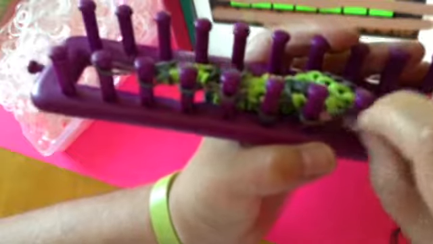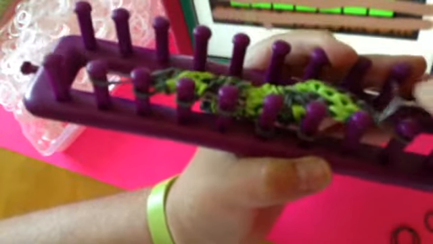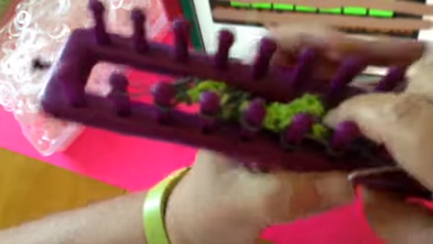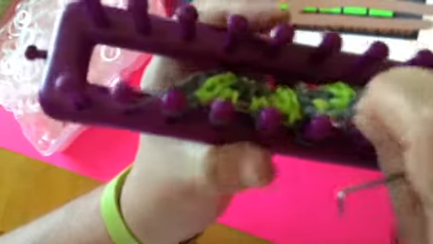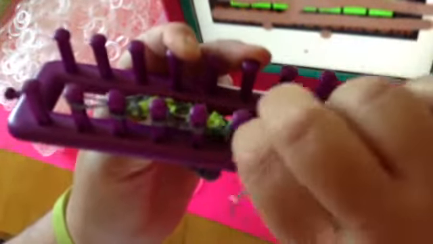Then again, we're going to take the next to the last one, move it over, put that across, and move it back. Now try to keep tension on them if you want. It will certainly help. Next to the last, put them over. Here we are. Next to the last, move them over. Okay, move it back.